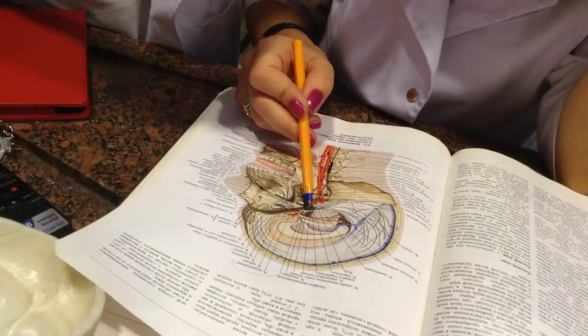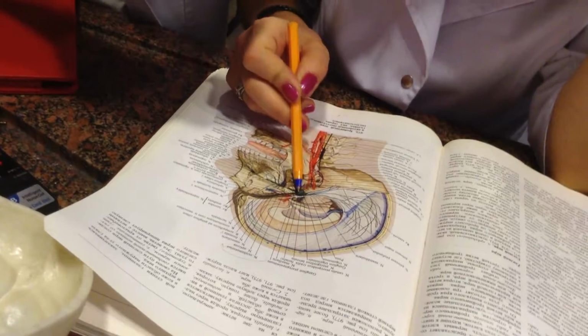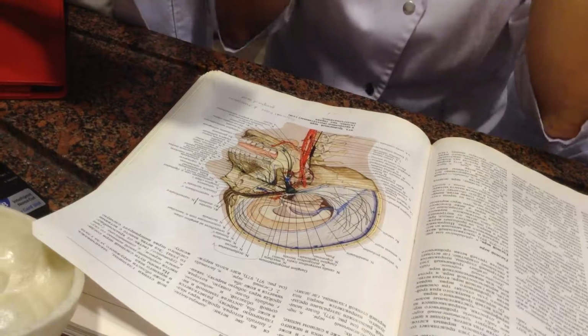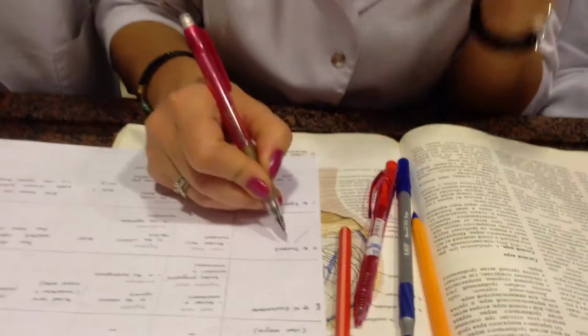The same processes we have here. The same process. You must understand. Look, just here I will draw. Give me blue and red color. Pencil. Blue and red. Okay, thank you. And a pencil, for drawing of the rhomboid fossa.